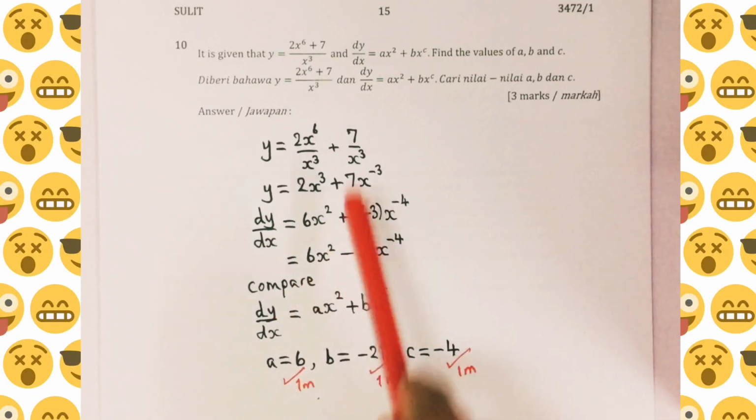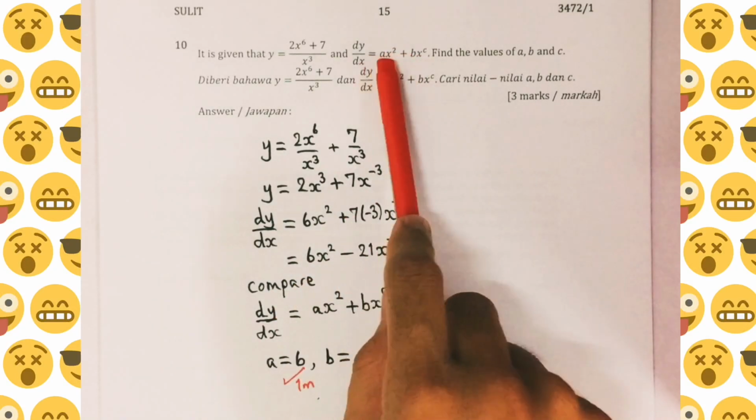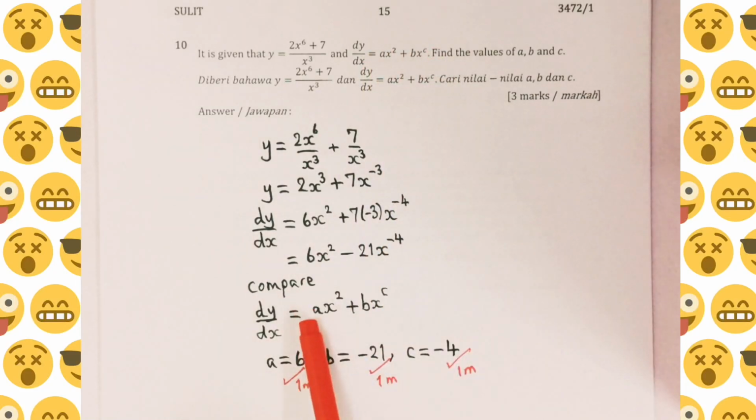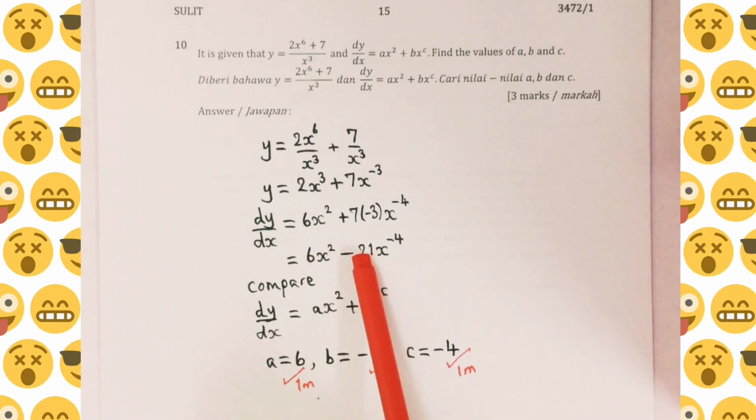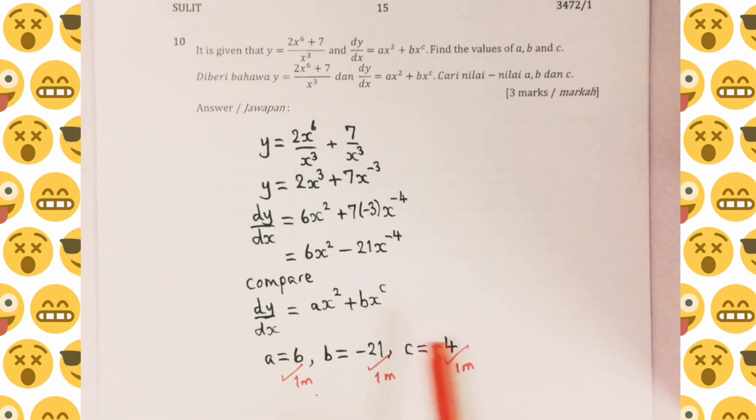Now, comparing this with the one given in the question, which is ax squared plus bx power c, you can see clearly that a equals 6, b equals negative 21, and c equals negative 4. So you only get 1 mark for every a, b, and c value. So a equals 6, 1 mark, b equals negative 21, 1 mark, and c equals negative 4, 1 mark.